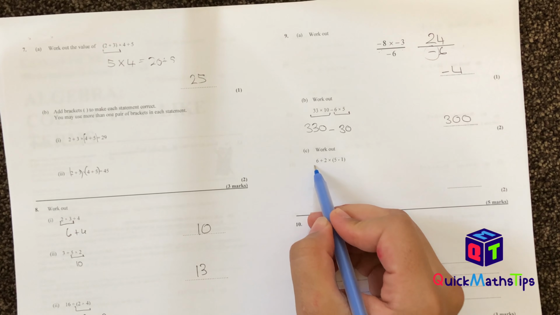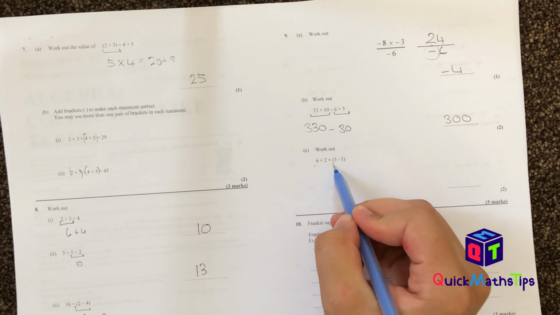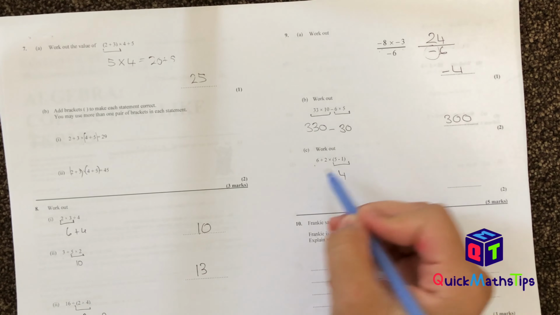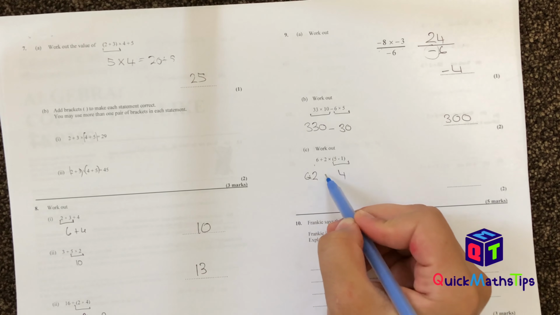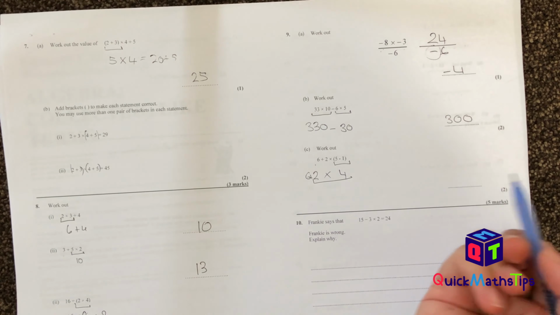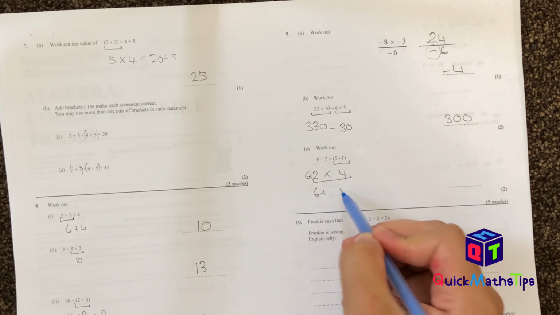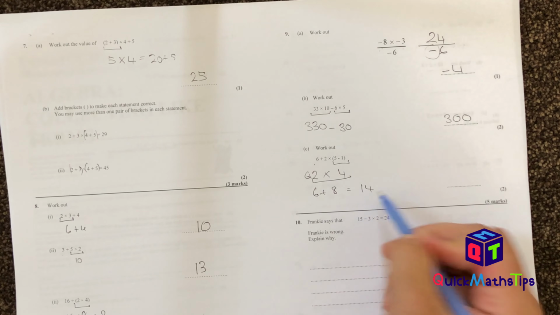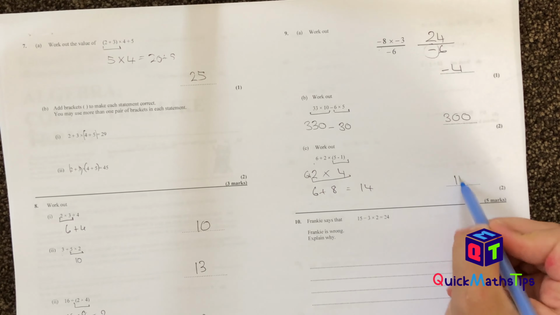Now it says work out 6 plus 2 times by 5 minus 1. So first I do my brackets. 5 minus 1 gives me 4. Then I've got 6 plus 2 times 4. So 2 times 4 comes first because it's multiplication, and it gives me 8. So now I'm left with 6 plus 8, which simplifies to give me 14.